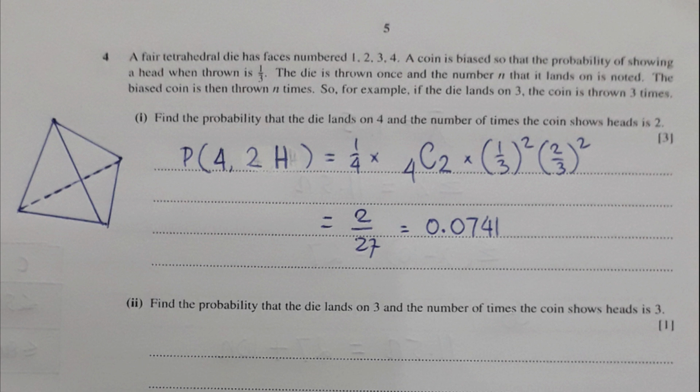Question number 4. A fair tetrahedral die has faces numbered 1, 2, 3, and 4. A coin is biased so that the probability of showing a head when thrown is 1/3. The die is thrown once and the number that it lands on is noted. The biased coin is then thrown n times.